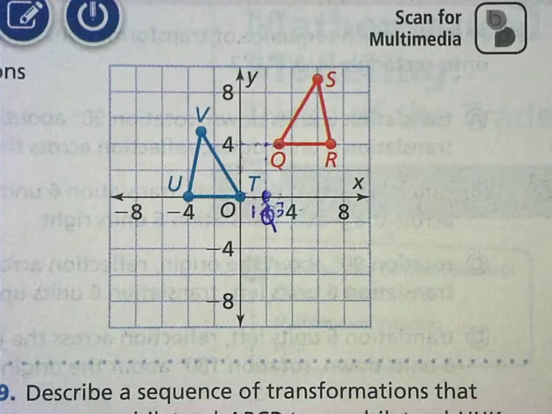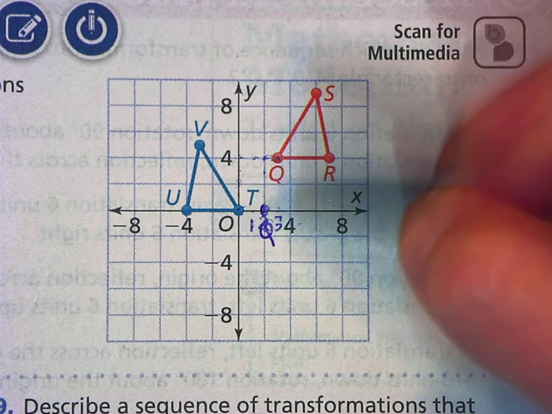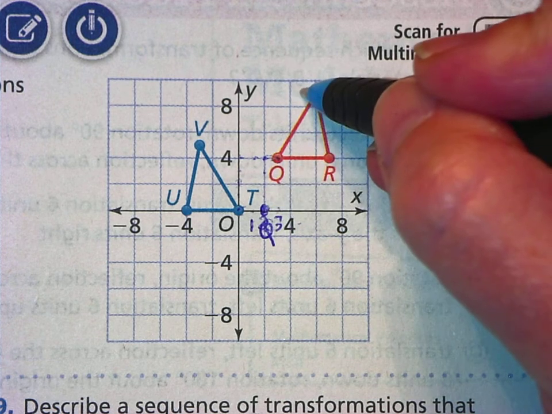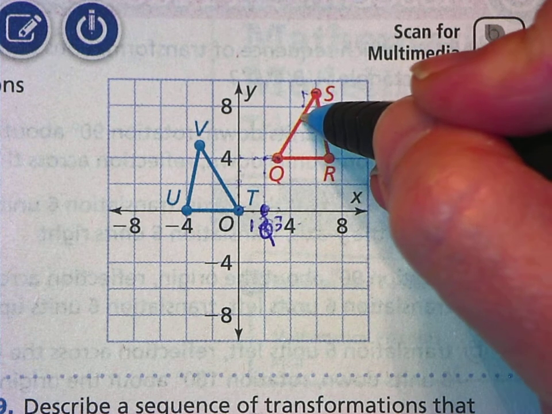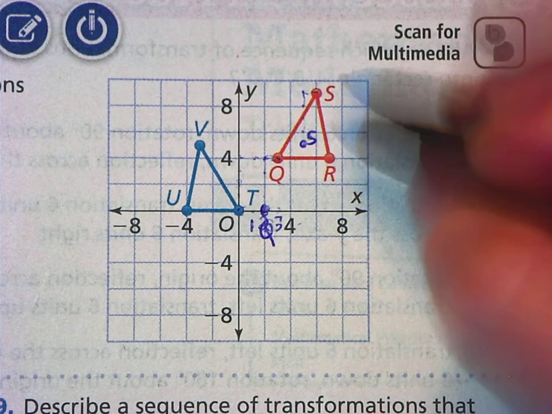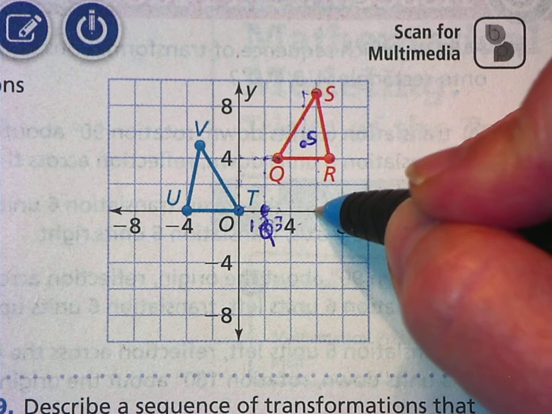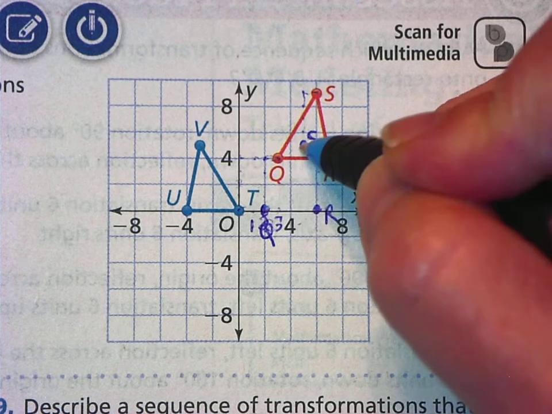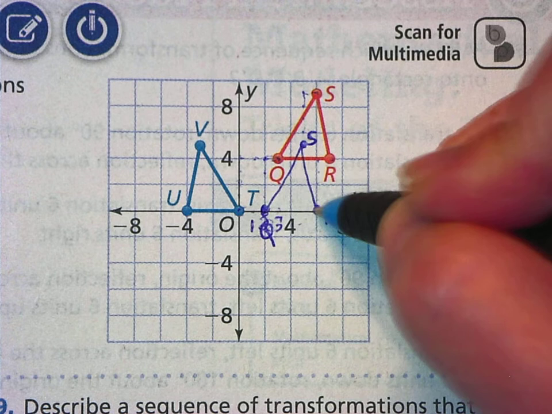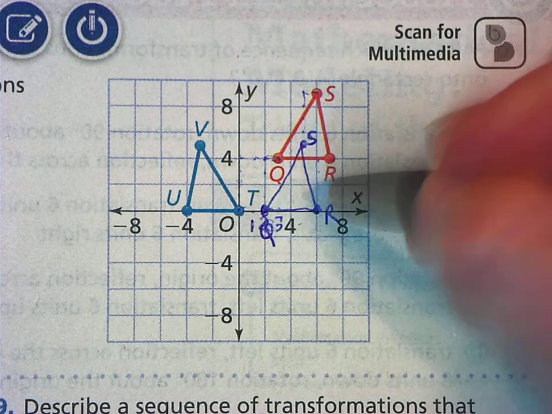Okay, so now watch what happens. If I slide this 1 to the left and 1, 2, 3, 4 units down, S will be there. And R, 1 to the left, 1, 2, 3, 4 units down, R will be there. Okay, if I decide to translate like that, then I would reflect.